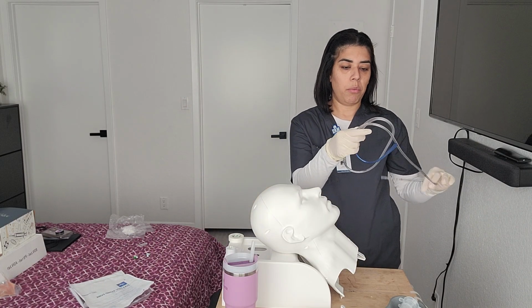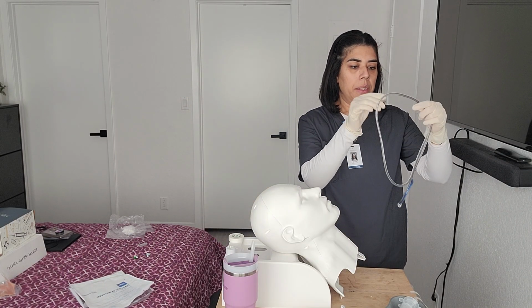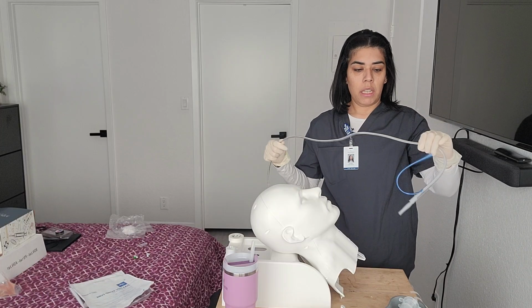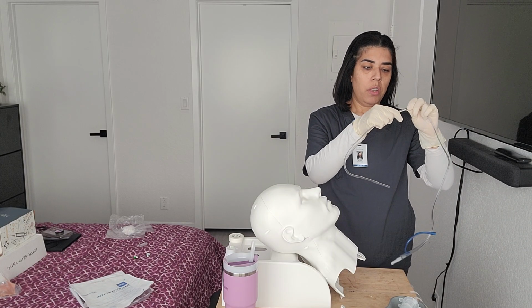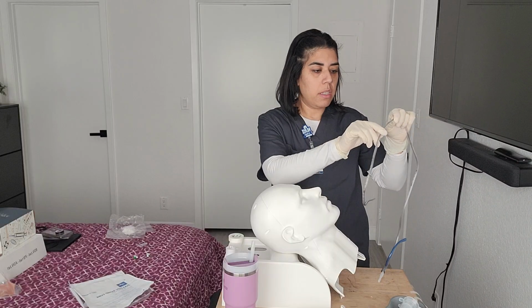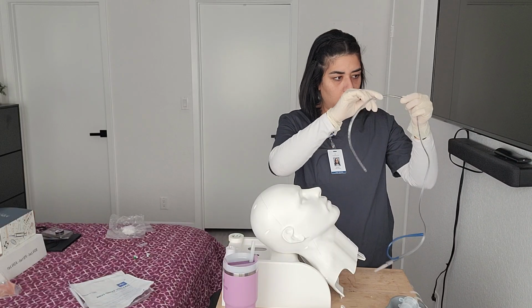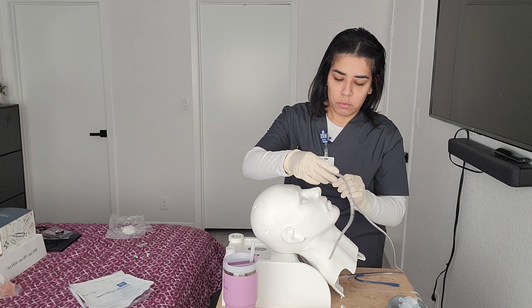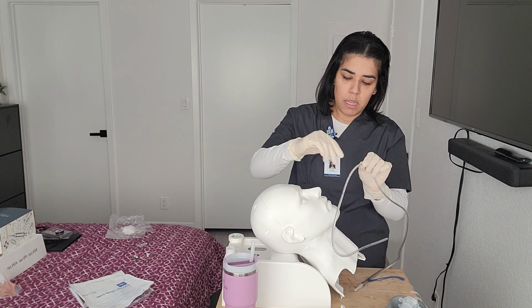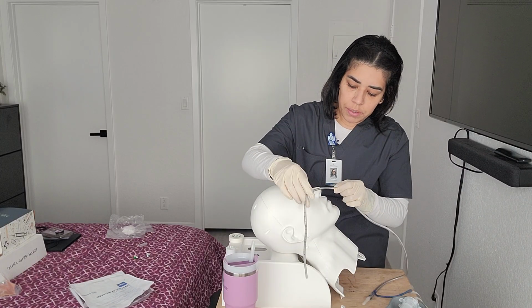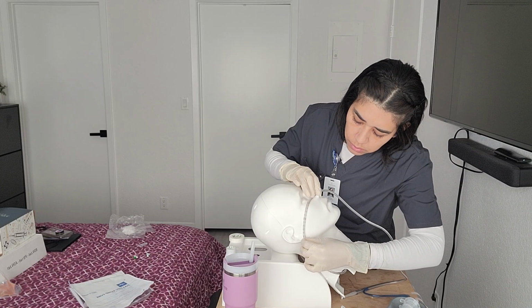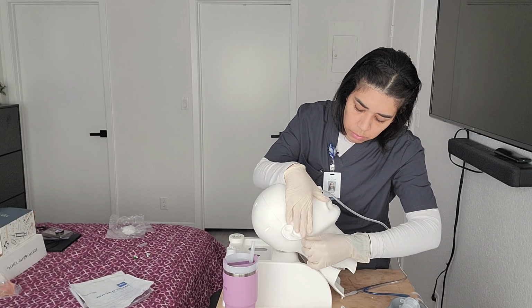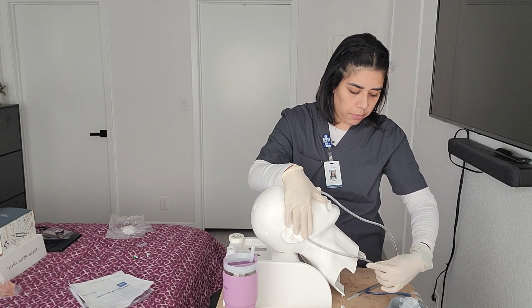So we've already brought it out. We're gonna measure from the tip of the nose to the earlobe down to the xiphoid process. So we'll do it this way. All right, sir. So here, tip of the nose to the earlobe to the xiphoid process.